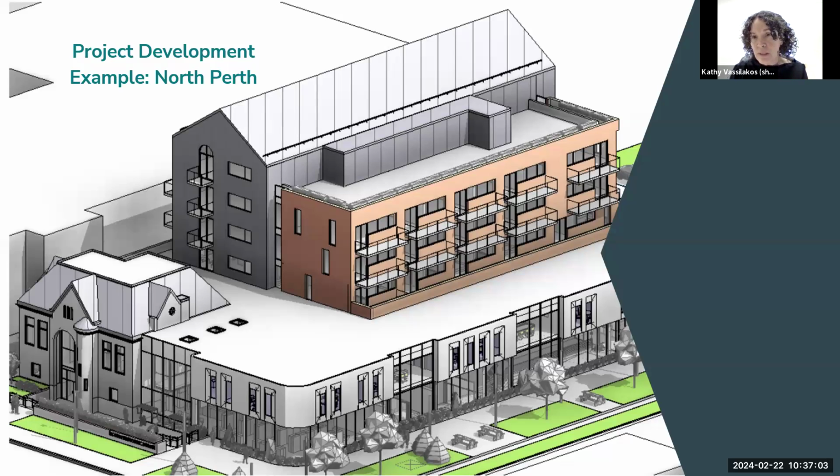And so this is a really good example of a think big mixed use project that I view as a legacy project for a community. So that is one form of collaboration that we're taking on. Next slide.